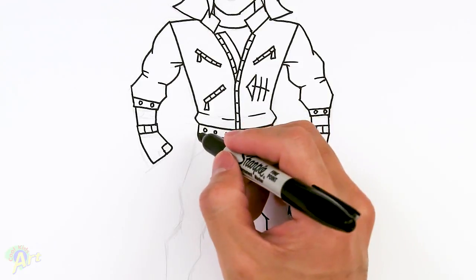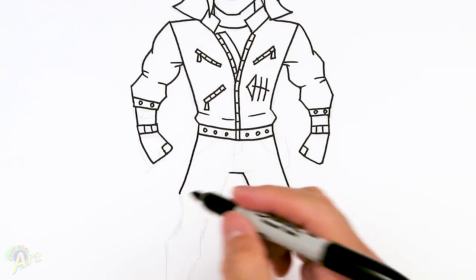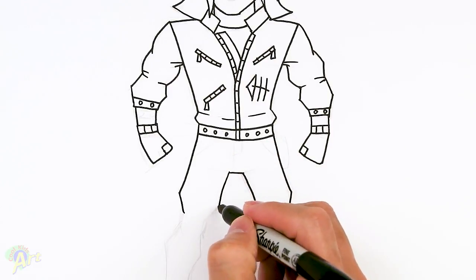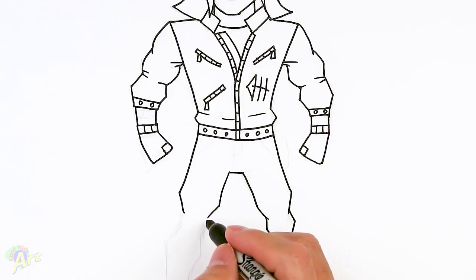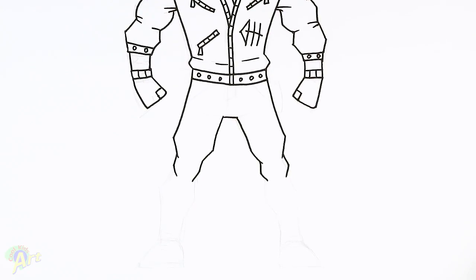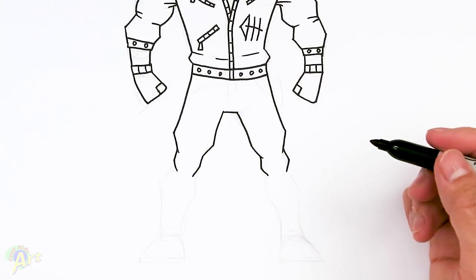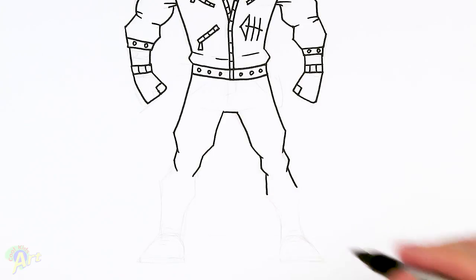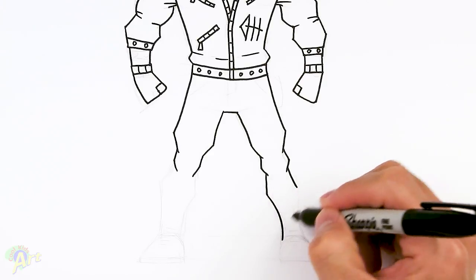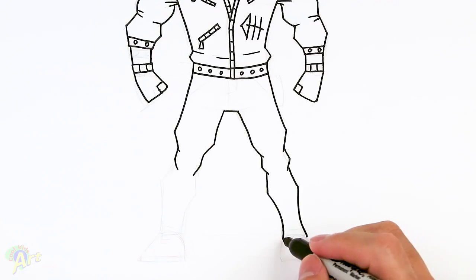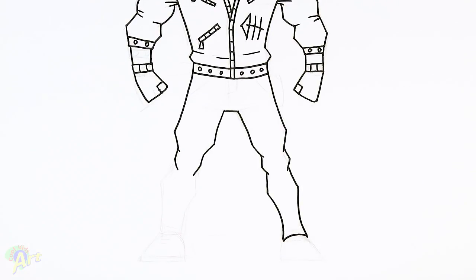All right, so then the other side is gonna be pretty much the same. Down and then in for his knee, and another bracket. And we can add in some lines later for the folds, but let's just get the overall shapes in first. So then for his lower leg, out, pinch it in, and just kind of flare out slightly for his shoes. Okay, curve.